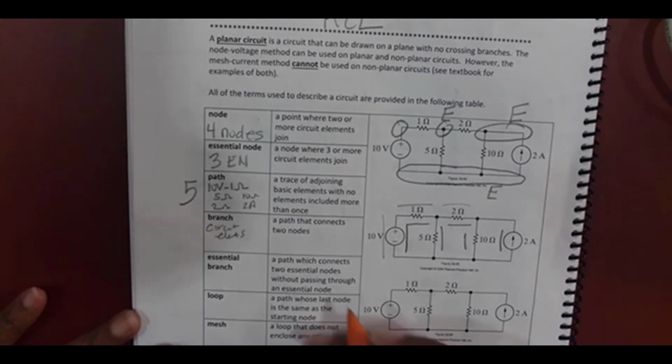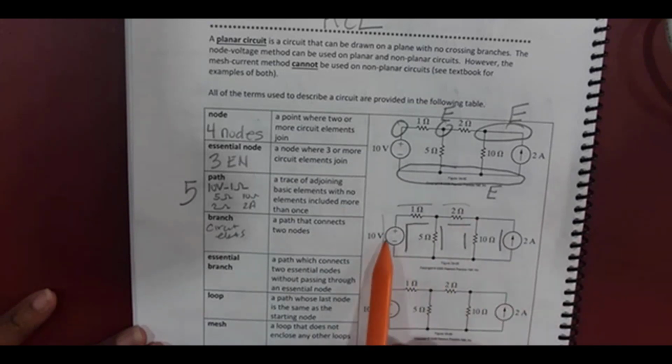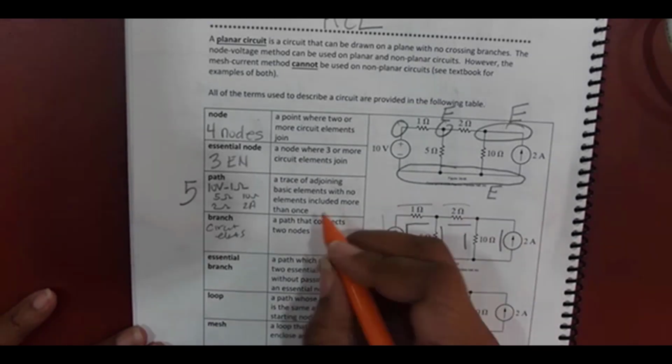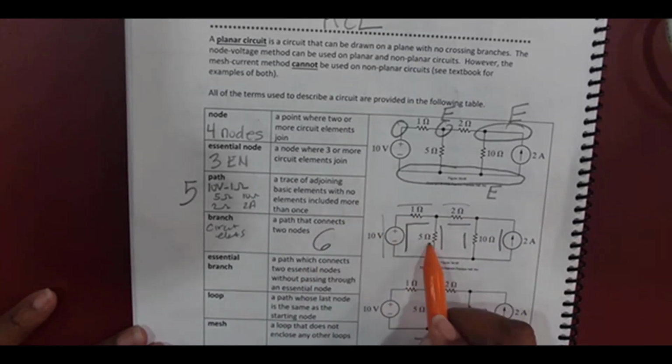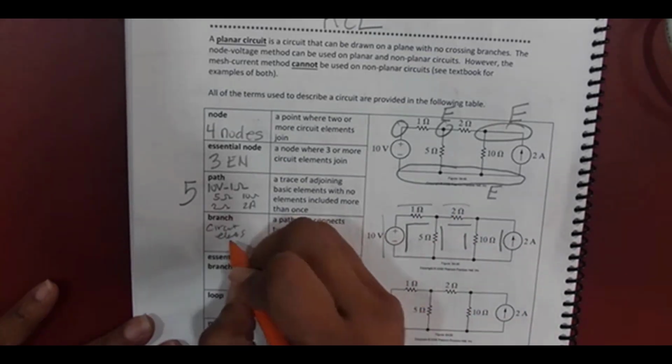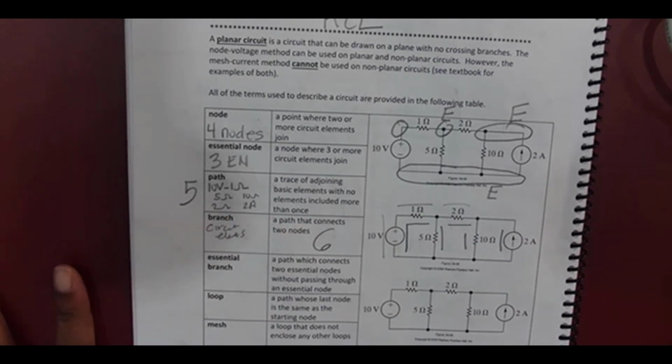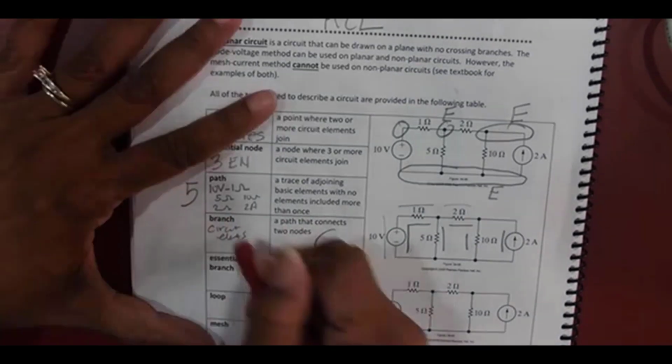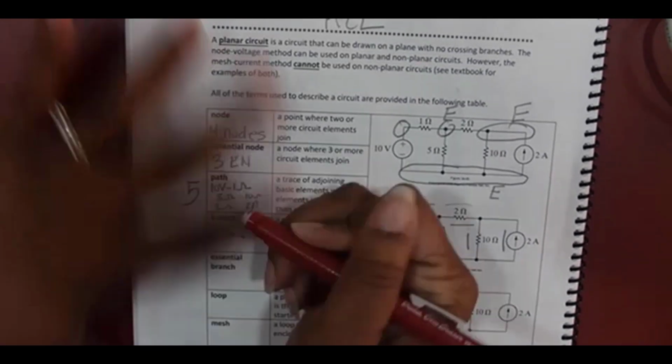Okay. So any branch, a path that connects 2 nodes, I would count all of them and say if there were 6 of them, 1, 2, 3, 4, 5, 6, I'm basically counting the elements. Still don't get it. Okay, let me start over.